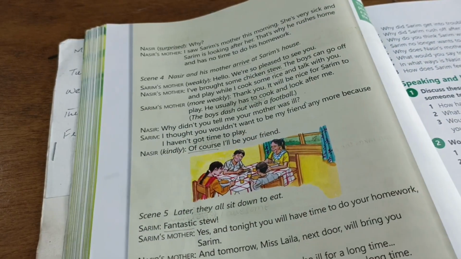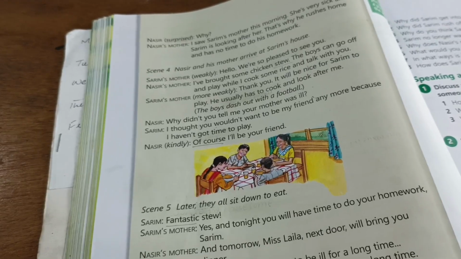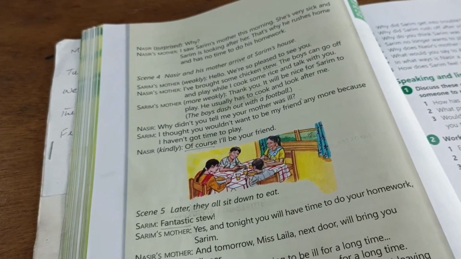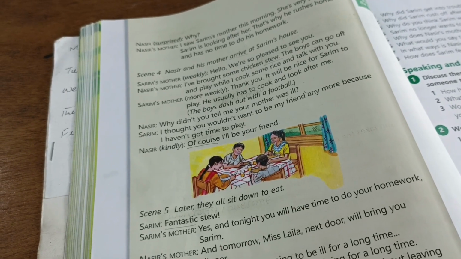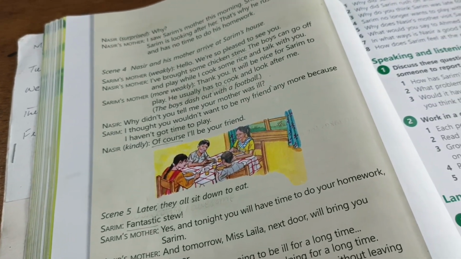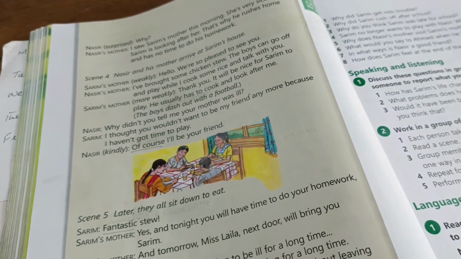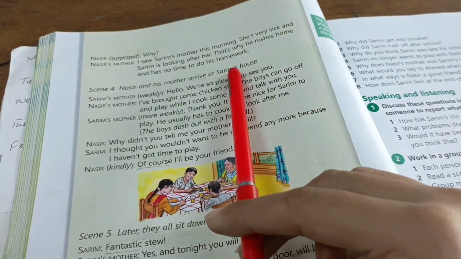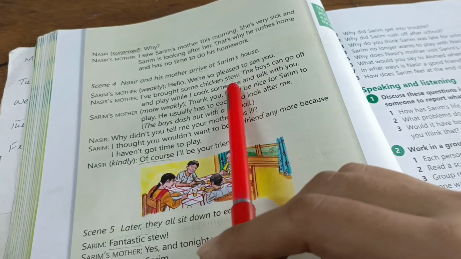Weakly, very weakly, in a very low voice. She is sick, no? Yeah, she is sick. That's why she says, hello, we are so pleased to see you. In a very slow, sick voice, she's saying, we're so happy to see you at our house. And what does Nasir's mother say? I have brought some chicken stew. Some chicken stew. What is a stew?